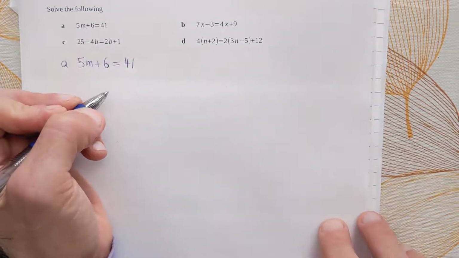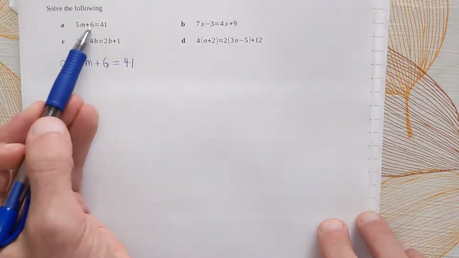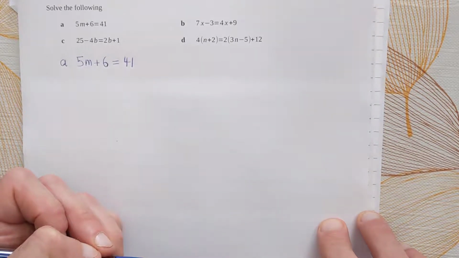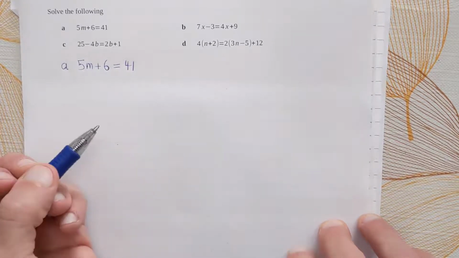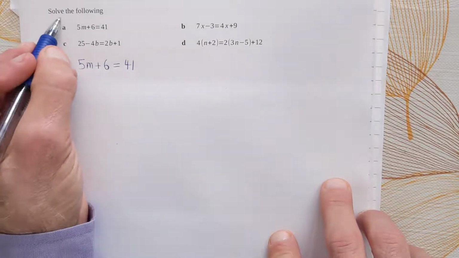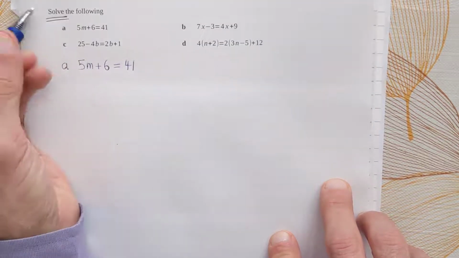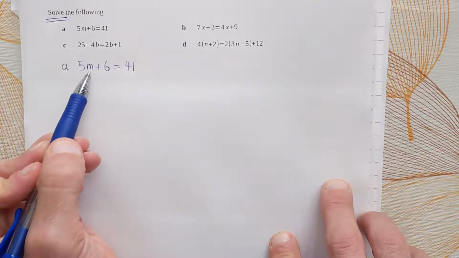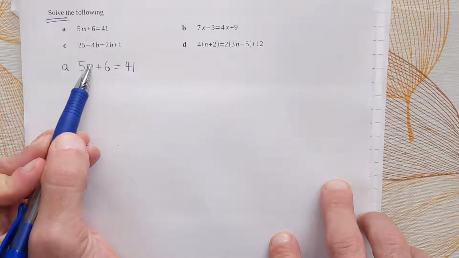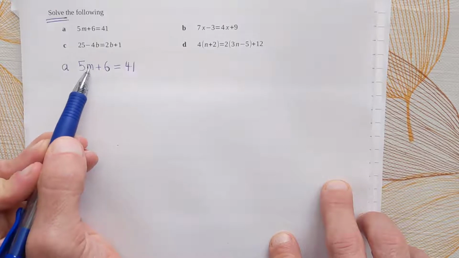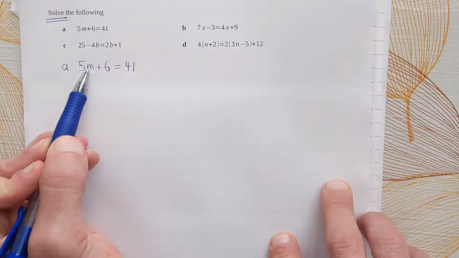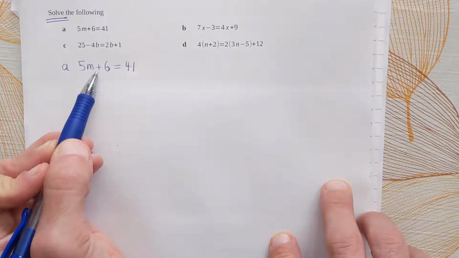Feel free to pause the video if you want, work through these, and then see whether you've done it correctly. So I'll carry on. Before we continue, solve. Whenever you see solve in a question, it means that you have to find the value that the letter represents, that the letter stands for. So in this case, m stands for a number, and we need to know what the number is.